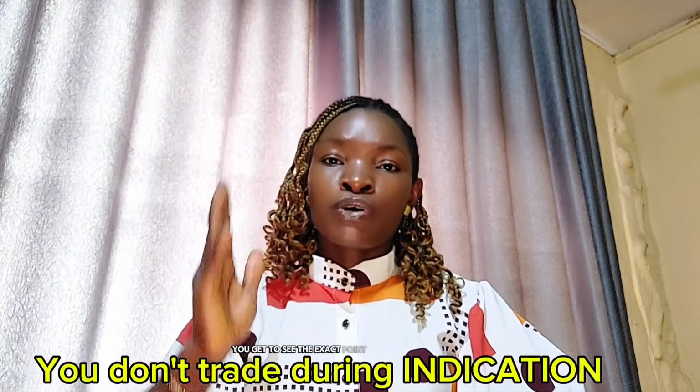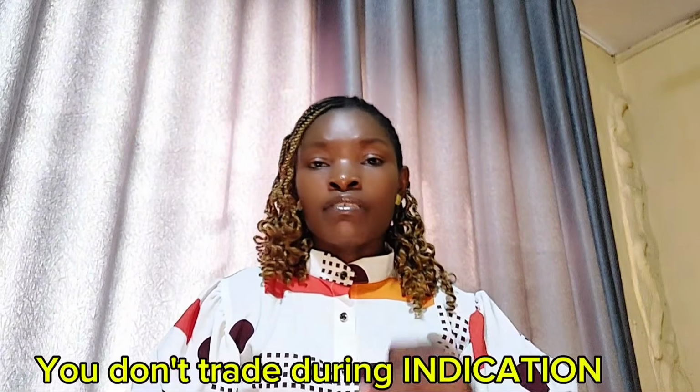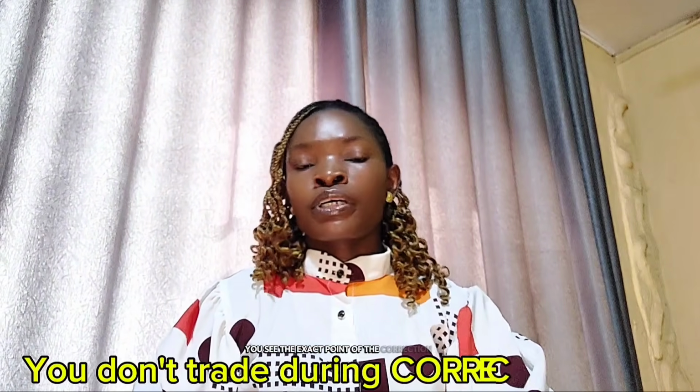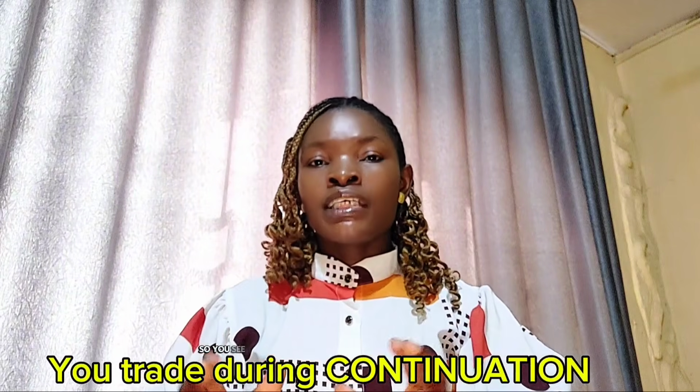So if you pay attention, you get to see the exact point of the indication, the exact point of the correction, and the exact point of the continuation. So you see that this is just an English word, which is indication, showing something, identifying the direction of the market. The correction then showing that there is a sort of pullback, and then a continuation.